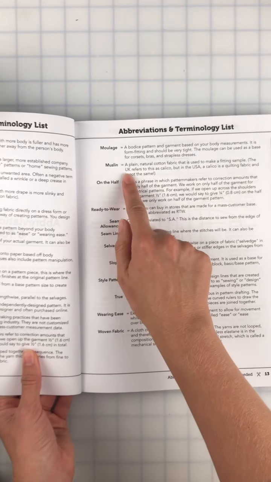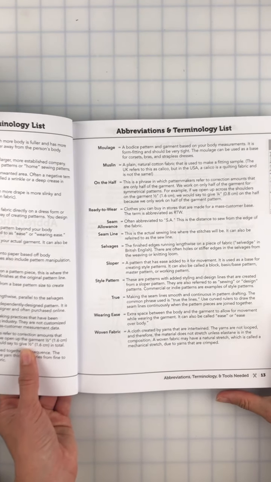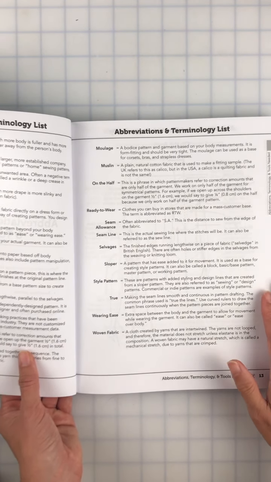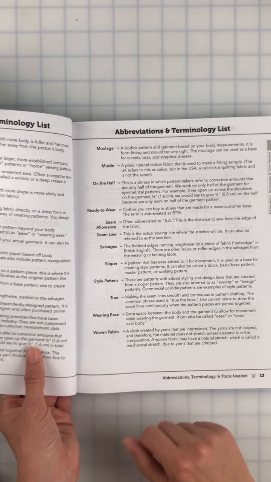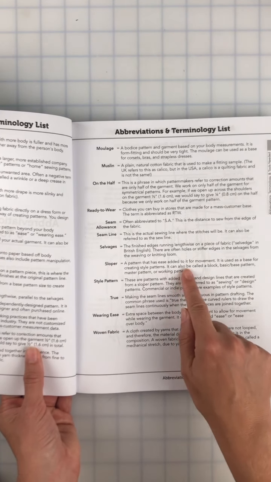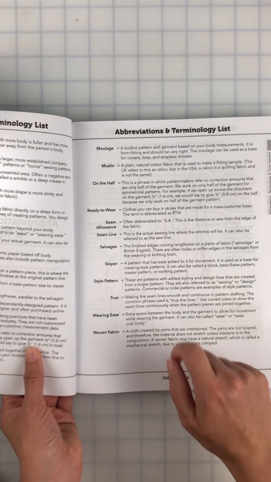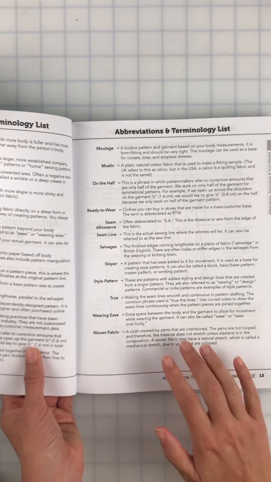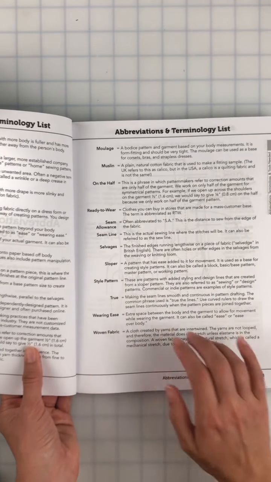For example, muslin in the UK is called calico, but in the US, a calico is a quilting fabric. So there are a lot of different terminology that we use. A sloper pattern can also be called a block, a basic pattern, or a master pattern, or a working pattern. There are so many different words that we use, but they all often mean the same thing.